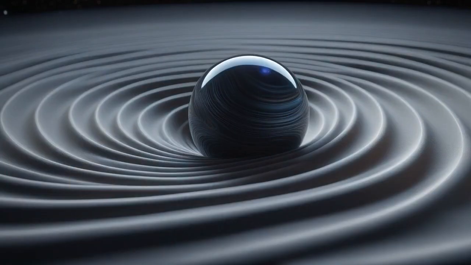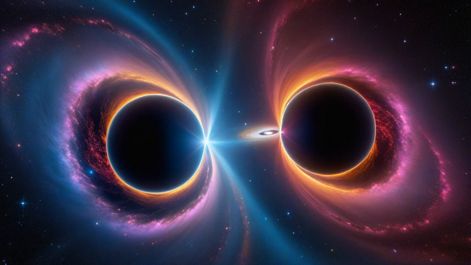Imagine dropping a pebble into a still pond. You see ripples spreading outwards, right? Gravitational waves are similar, but instead of water, they're ripples in spacetime, the four-dimensional framework of our universe. These ripples are generated by some of the most violent and energetic events imaginable. We're talking about colliding black holes, merging neutron stars, and supernova explosions, cosmic events that release more energy in a fraction of a second than our sun will in its entire lifetime.